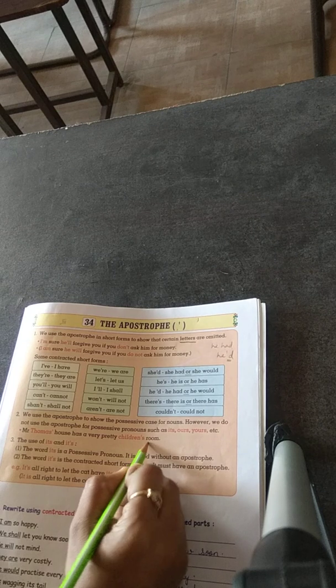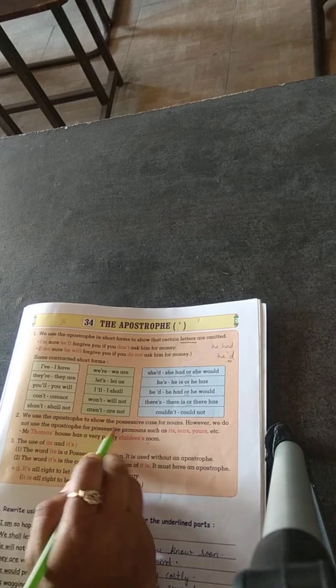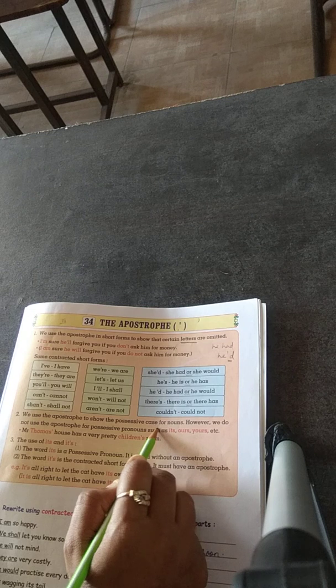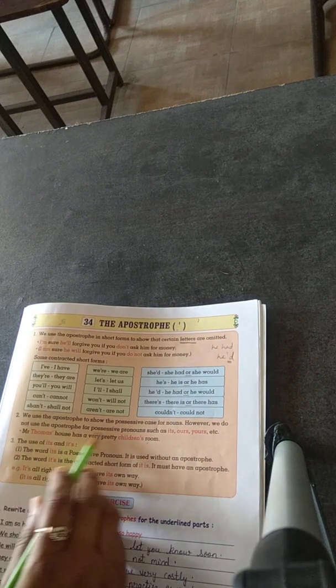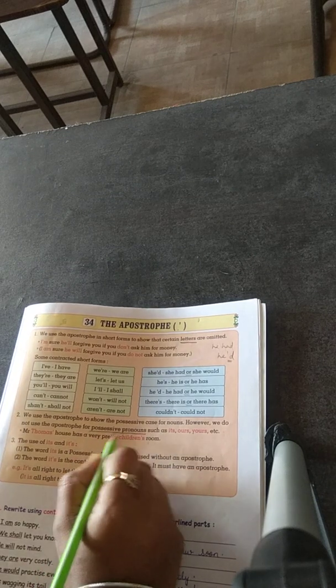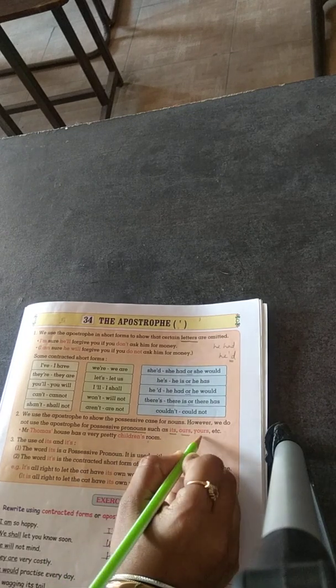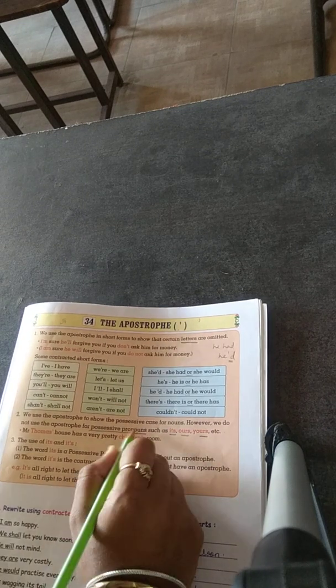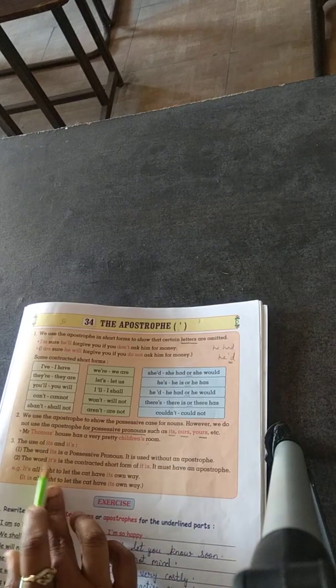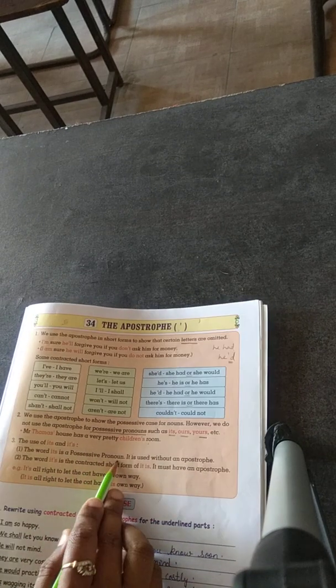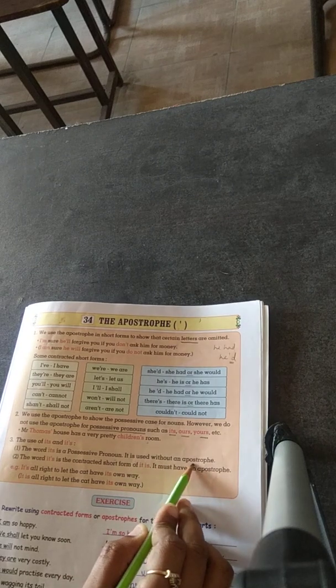Is that clear? Mr. Thomas' house has a very pretty children's home. That means we use the apostrophe to show the possessive case of nouns. However, we do not use the apostrophe for possessive pronouns. That means whenever we see possessive pronouns, no apostrophe is used. That is its, ours, yours. In this we are not using the apostrophe because these are possessive pronouns. So the word its is a possessive, but it is used without an apostrophe.